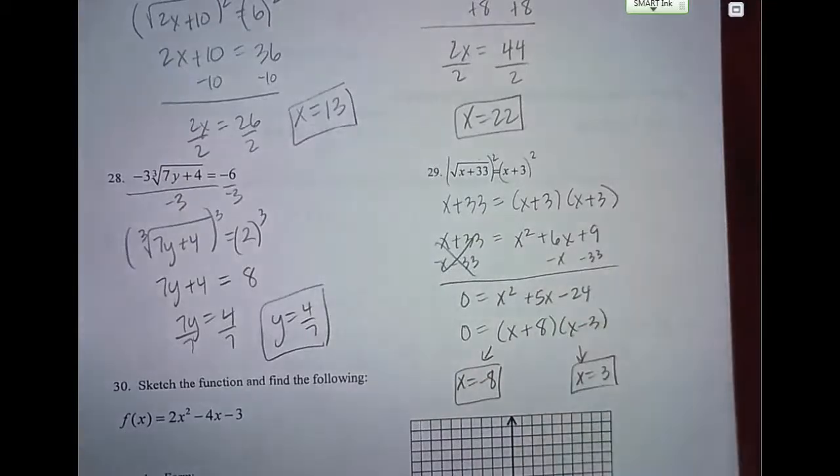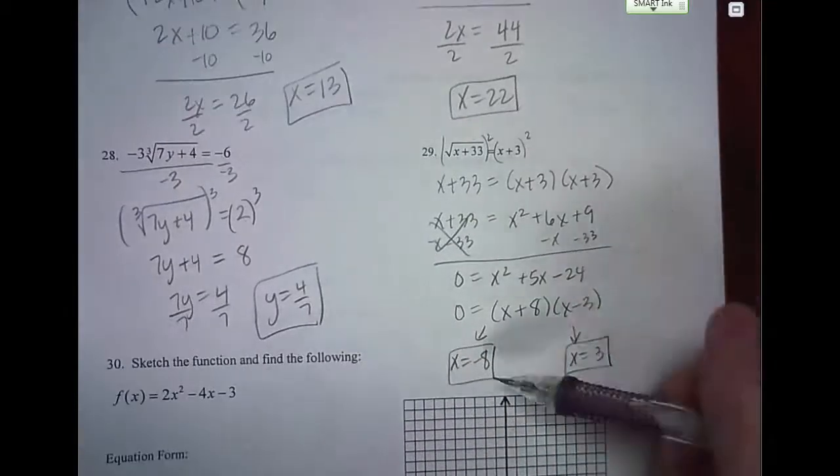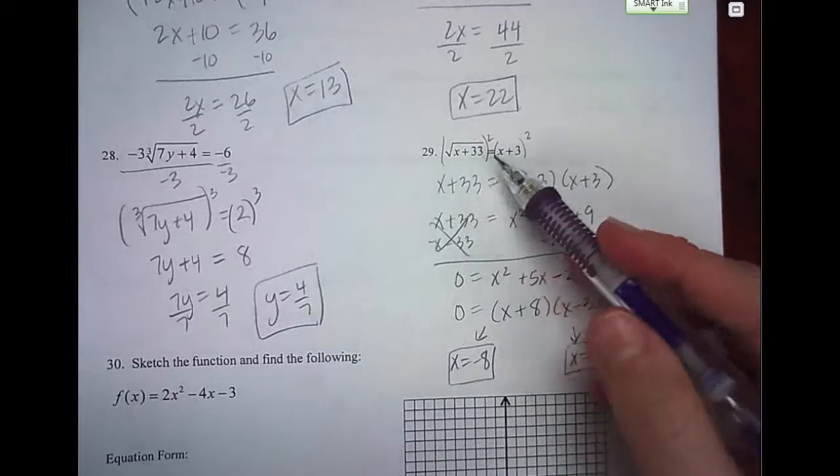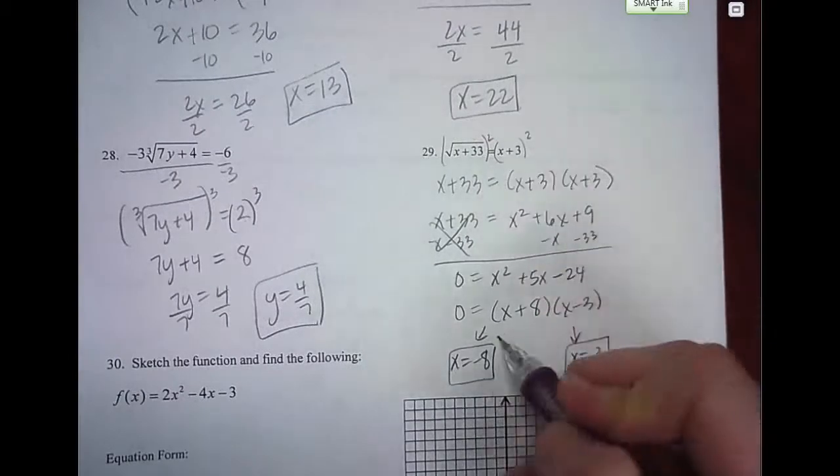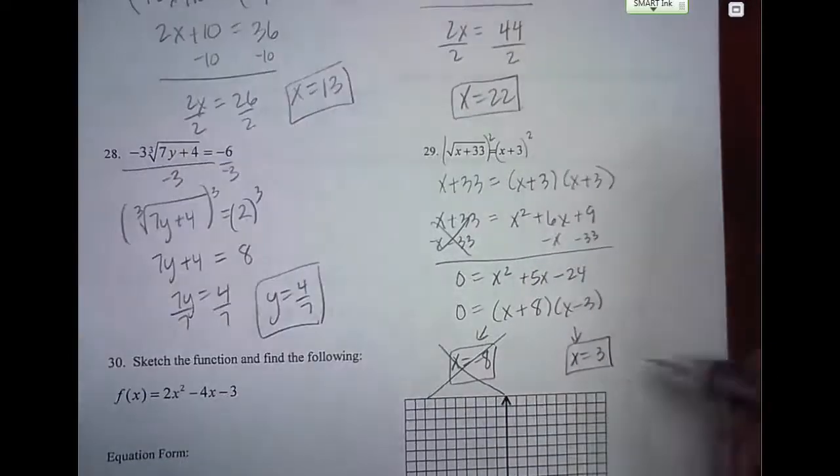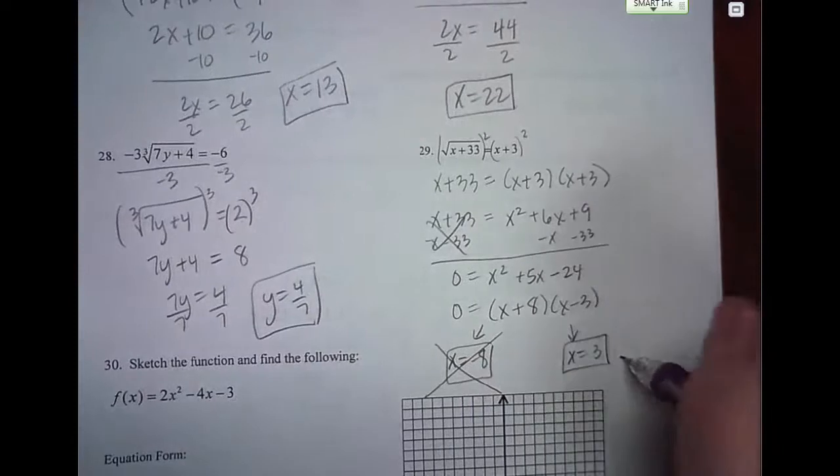Now on this one, especially when you get two answers, make sure you plug them back into the original equation, because when you plug in -8, it does not work. So only +3 is a correct answer choice.